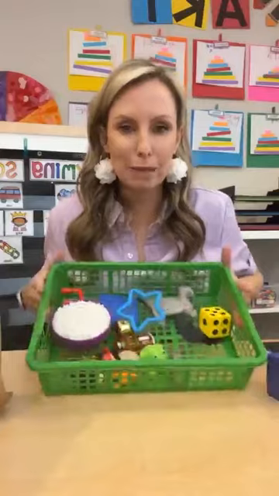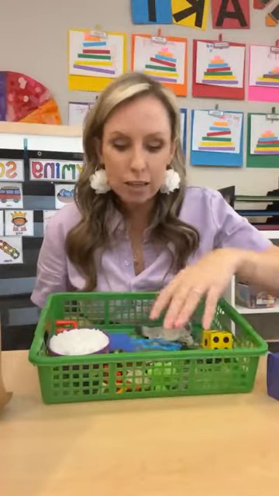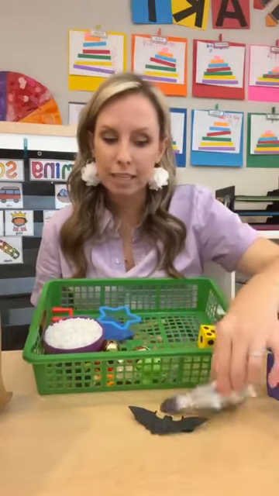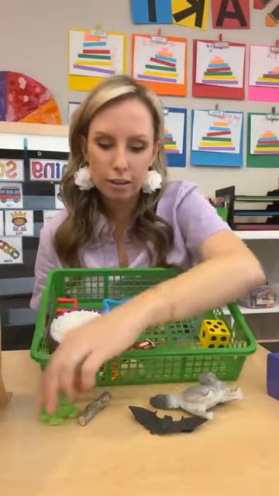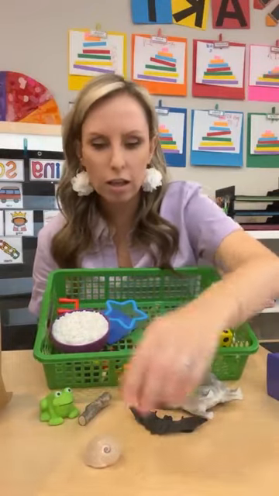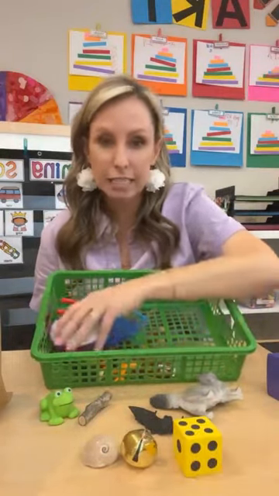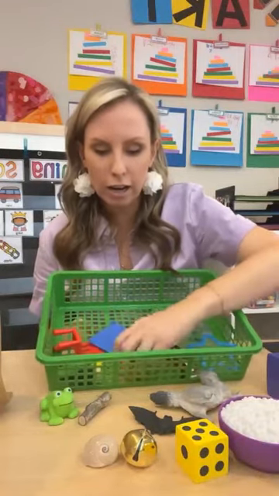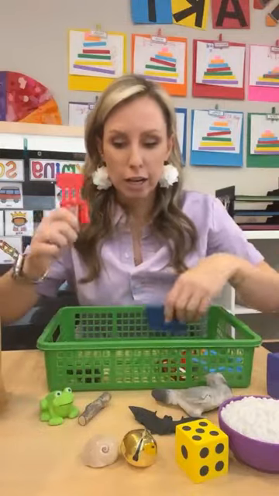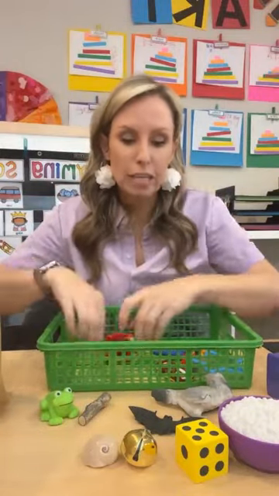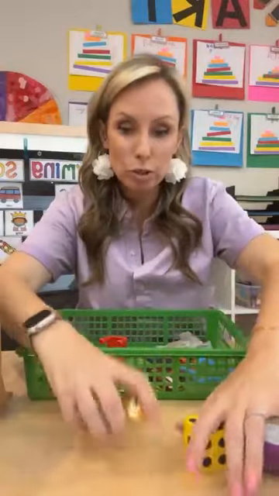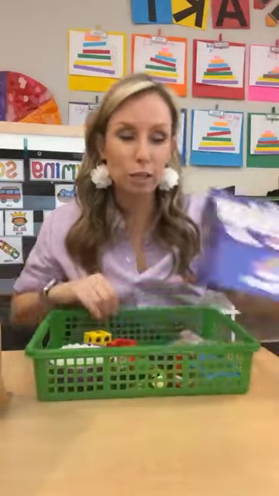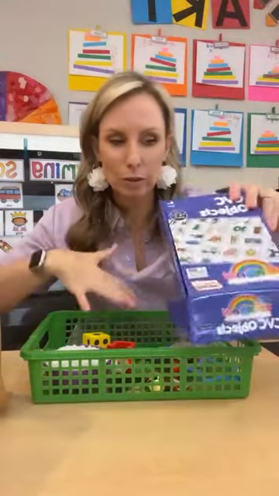You can also do a rhyming basket or tub, but for these, you would have to have objects in it that rhyme. So like bat, cat, frog, log, shell, bell, dice, rice, star, car, I have train, plane, chair, square, I have bee, tree. These are nice too because you can limit the amount of objects in here. And again, if you don't have all the objects, you can always find the ones that rhyme and put those in there.